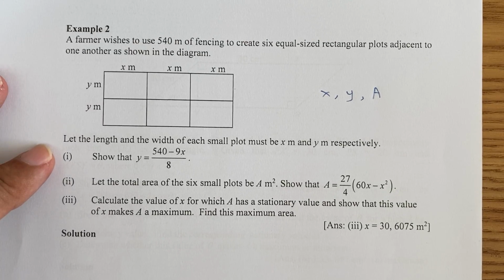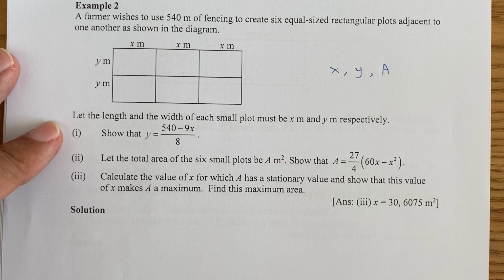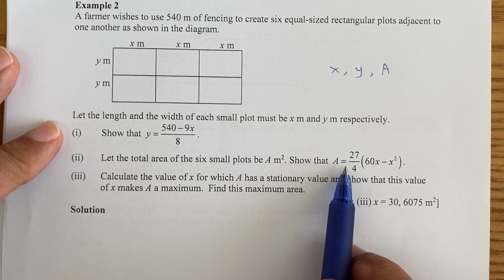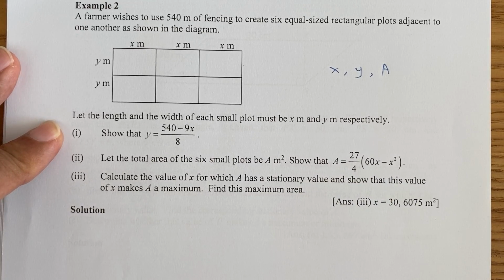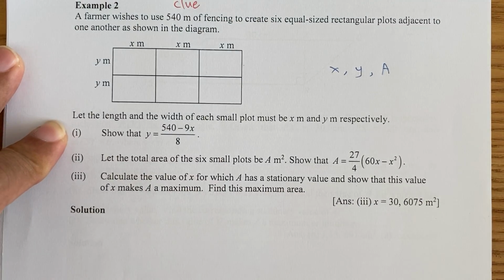That's why we need to do part 1. We need to find what is y in terms of x, because in part 2, to get the area, they want the area in terms of x only. There's no y. And where is the clue? The clue is here. This is a fixed value of the length of the fence.